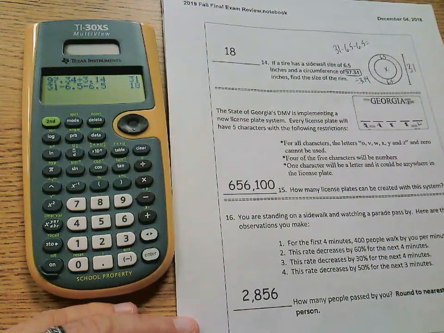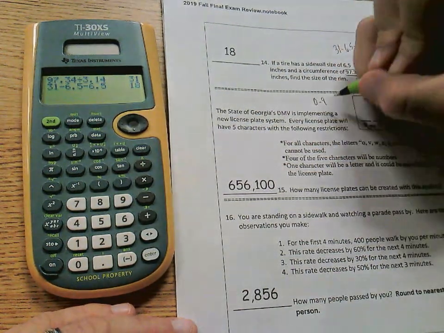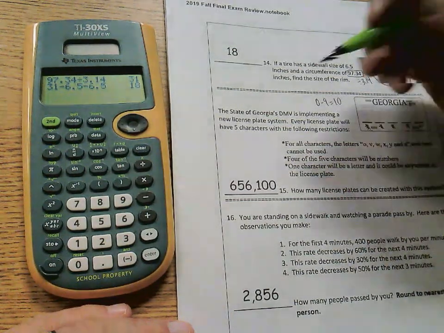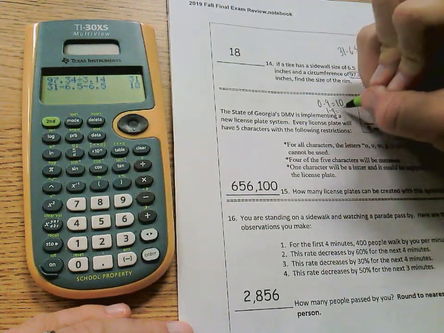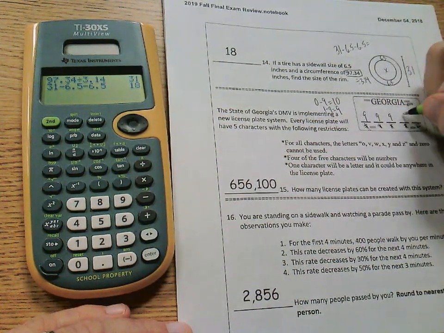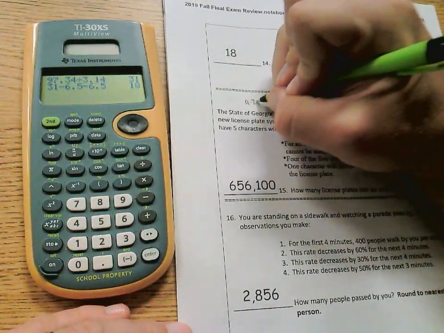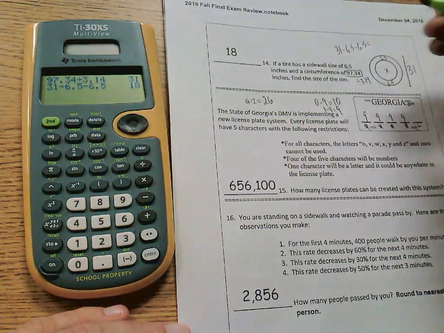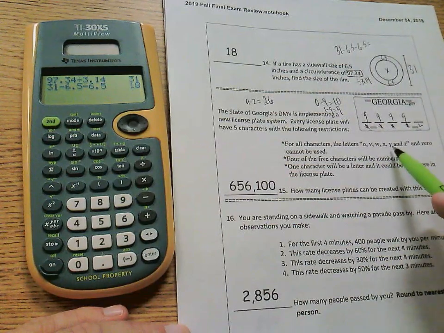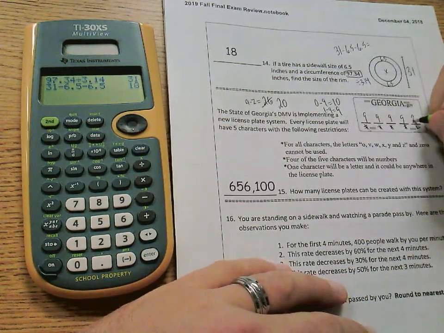So the numbers originally would be 0 through 9, which gives you 10 possibilities. But it says you cannot use a 0, so that's going to be 1 through 9, which gives me 9 possibilities. So this will be 9, this will be 9, this will be 9, that'll be 9. Now with letters, A through Z is 26 letters, so 26 possibilities. But it says 6 of these letters cannot be used. So you're not going to have 26, you're going to have 20. So there's 20 possibilities for this very last blank.